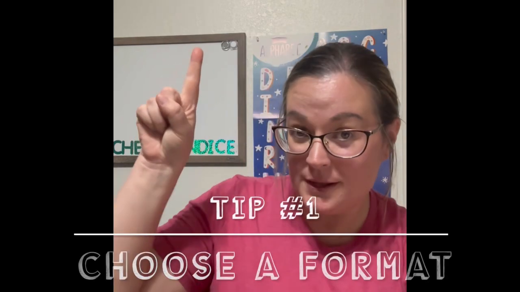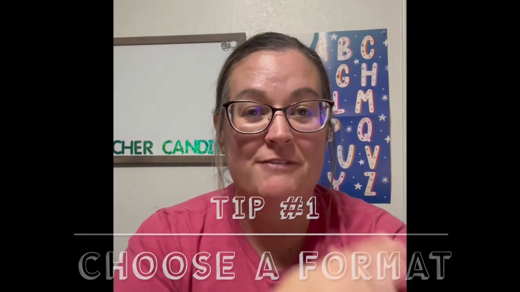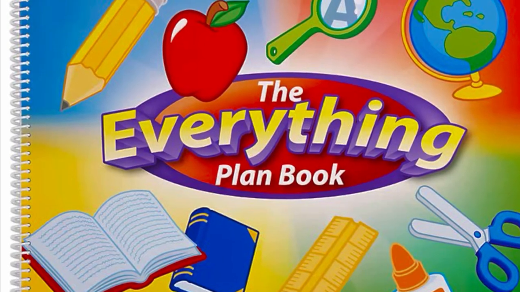All right, tip number 1. This tip is find a format that fits your lifestyle or the way that you teach best. There are so many different kinds of formats of lesson plans. You can buy one of those big giant lesson planning books. You can get books that are tailored to your needs. You can use digital lesson plans. There are actually software programs out there like Common Curriculum that you can use to format your lesson plans.